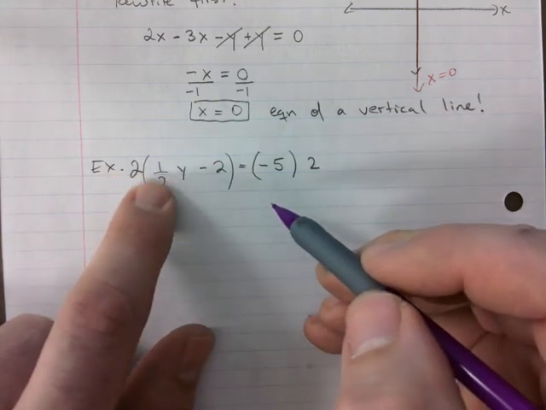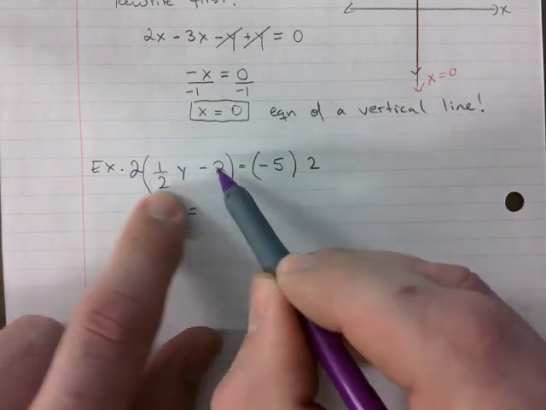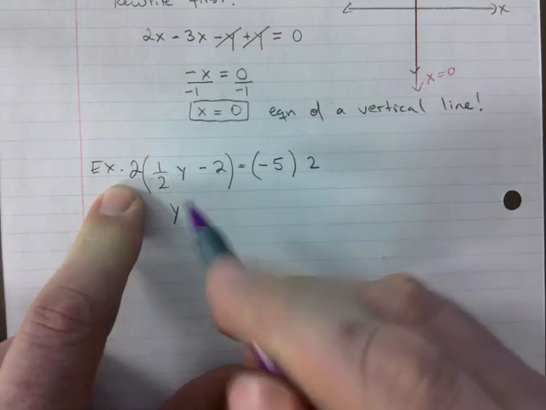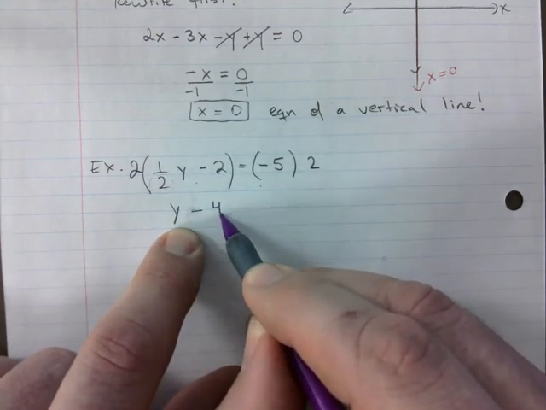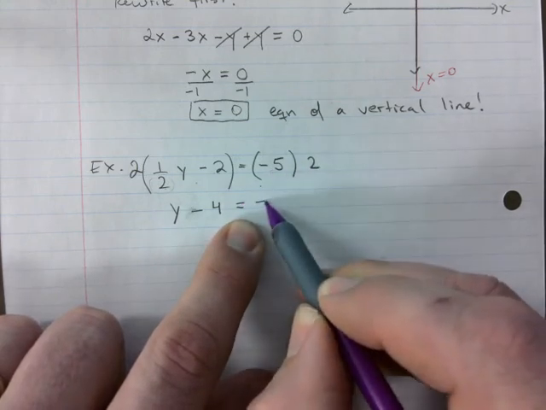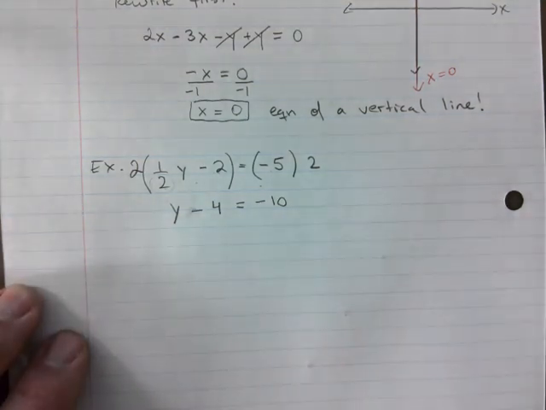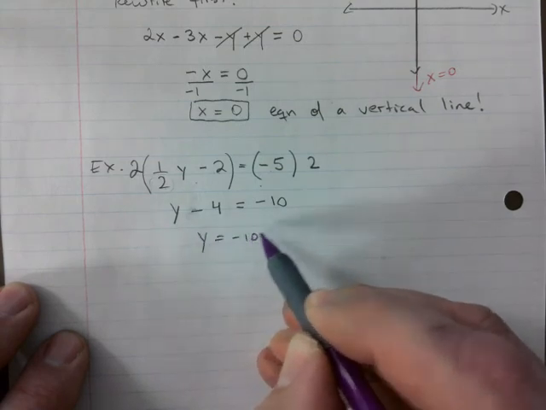So 2 times half, right? This will just cancel. And then 2 times negative 2 is negative 4. Negative 5 times 2 is negative 10. And you can already tell that there's no x variable, right? So you're expecting a special case here. I'm going to keep the negative 10 here.